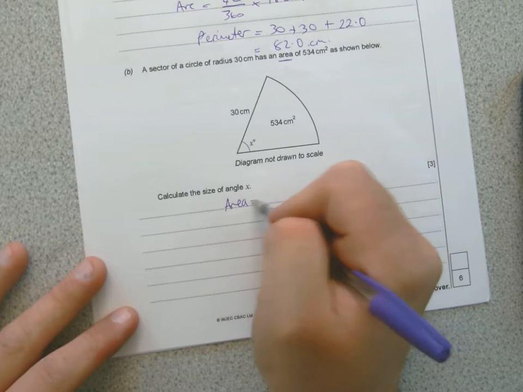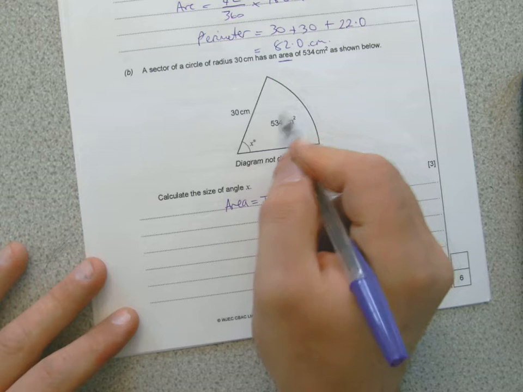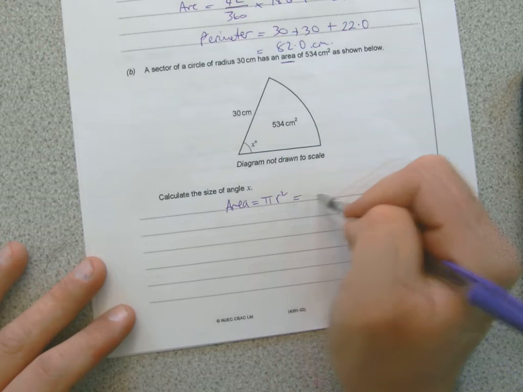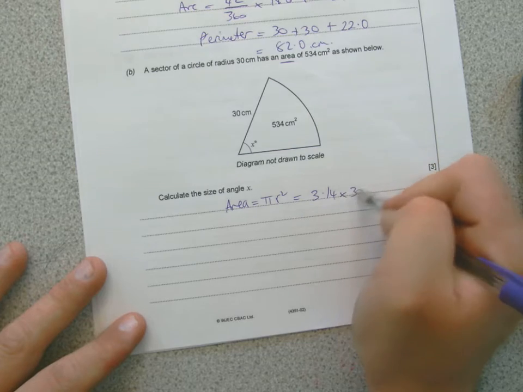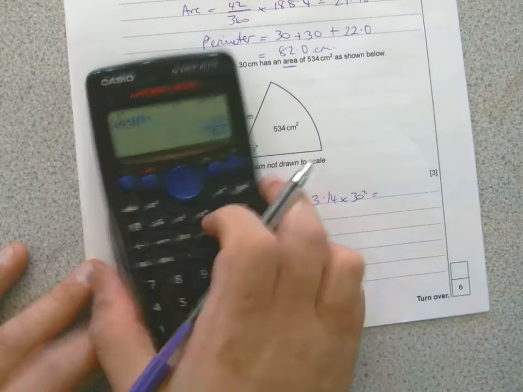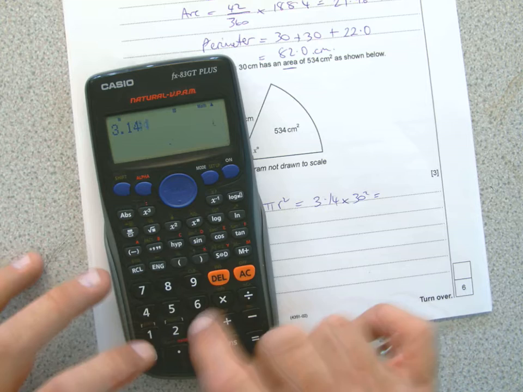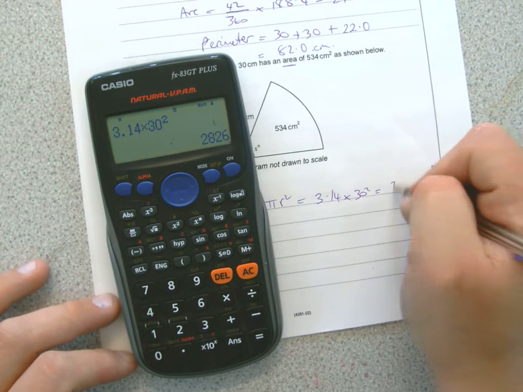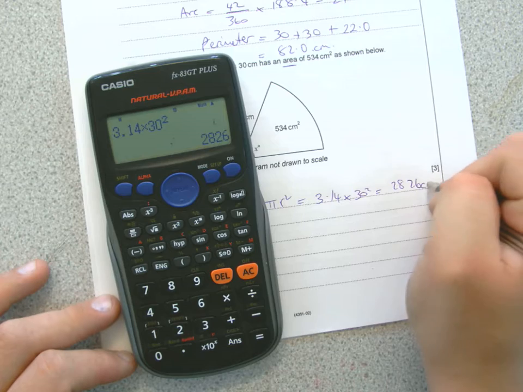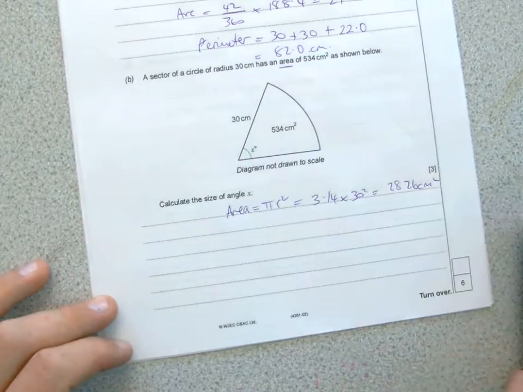So I know the area of the sector is 534, but the area of the full circle will be pi r squared. So 3.14 times 30, the radius, 30 squared. So I'll do that. So that would be 2,826. And remember now, that's the area of the full circle, not this.